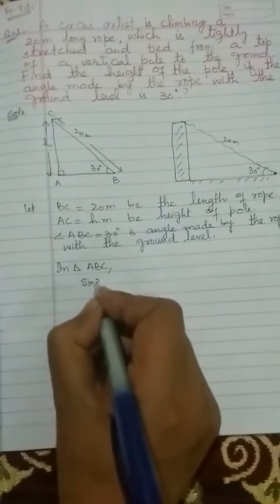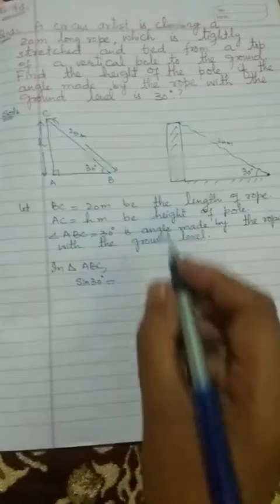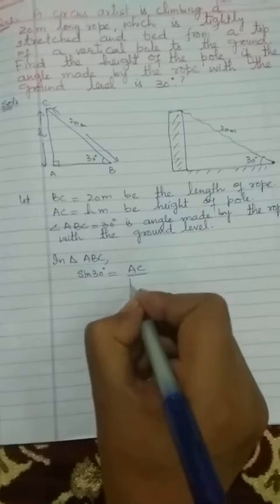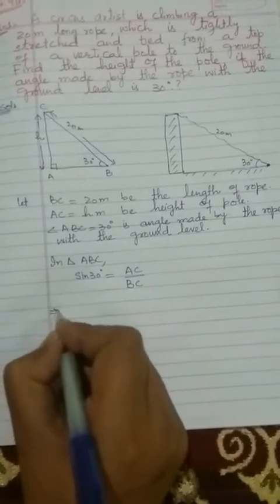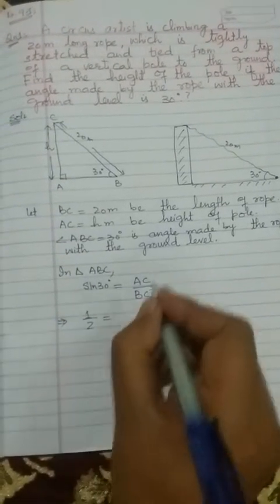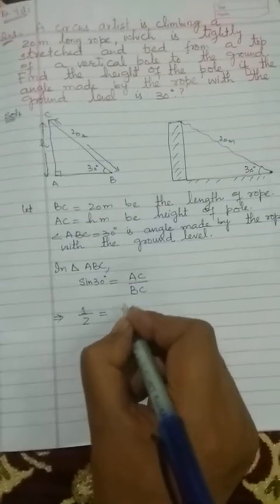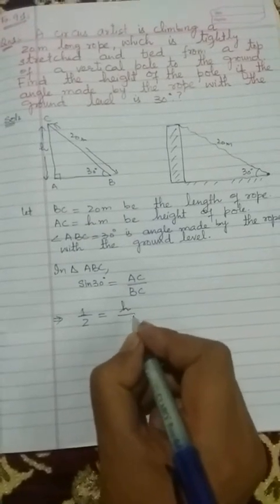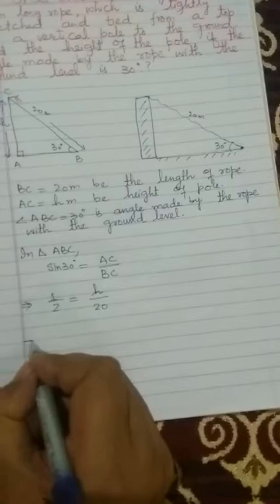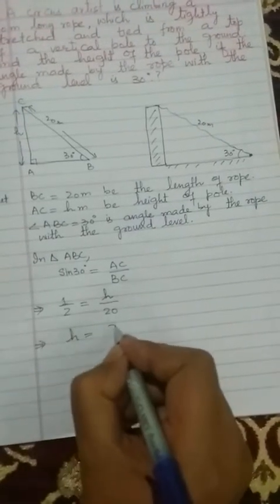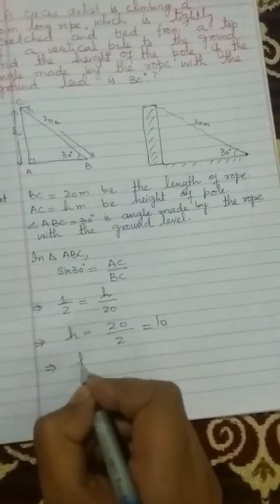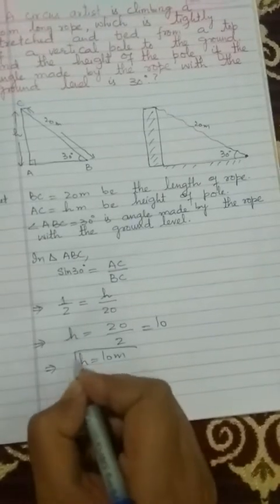I will be using sine of 30 degree because sine theta is equal to perpendicular, means AC, divided by BC. And we know trigonometric ratio sine 30 is equal to 1 by 2. So I am writing 1 by 2. That is AC. For AC I have H. For BC I have 20. So simplifying, I will be writing H is equal to 20 divided by 2, means 10. So it means that H is equal to 10 meters.